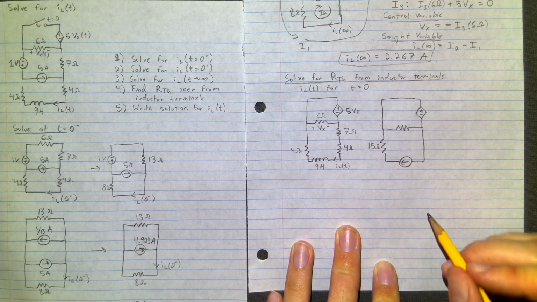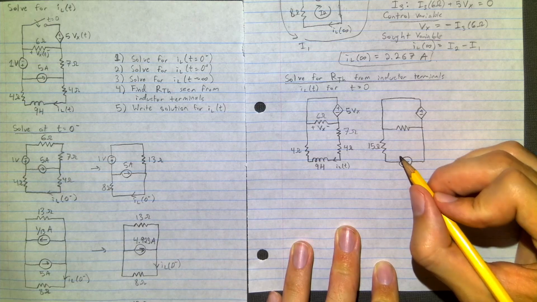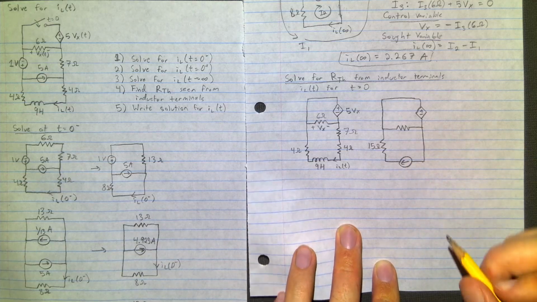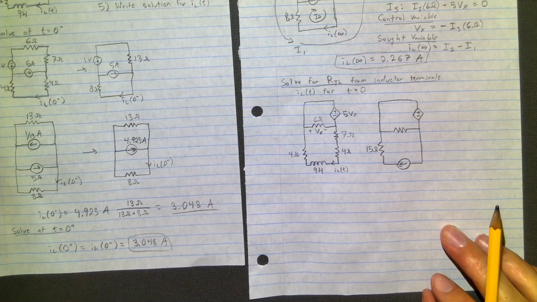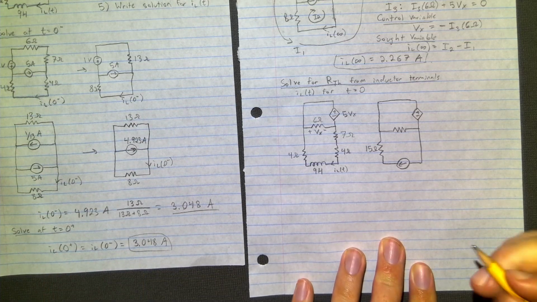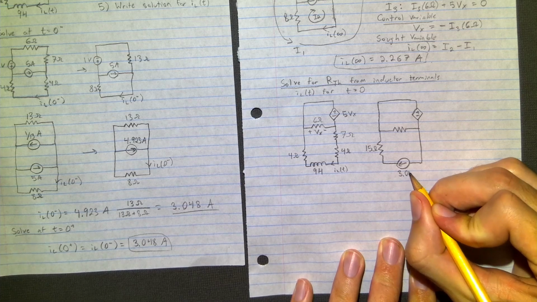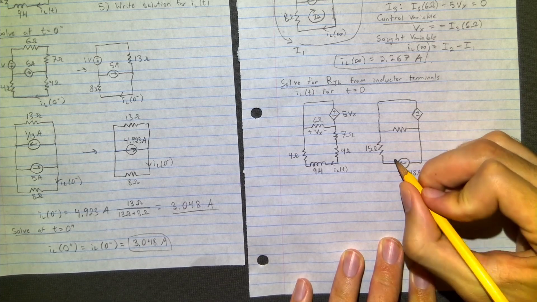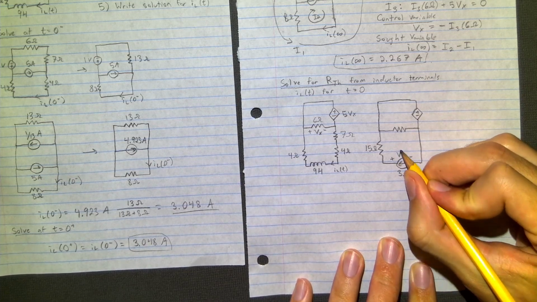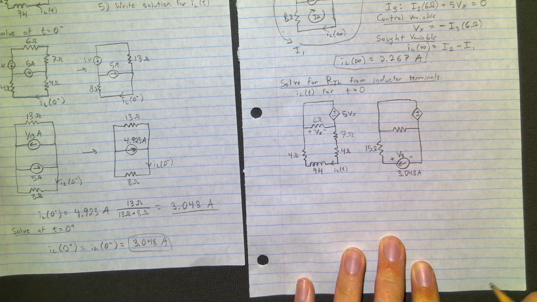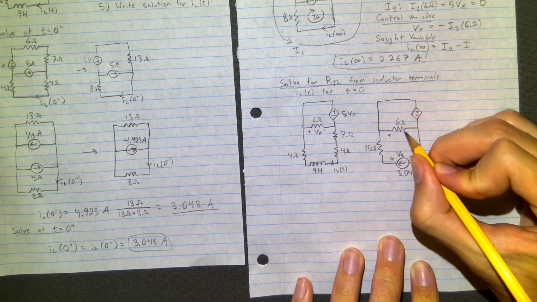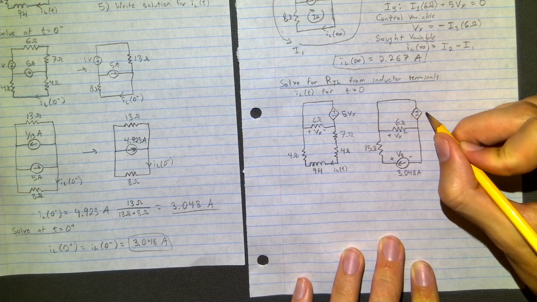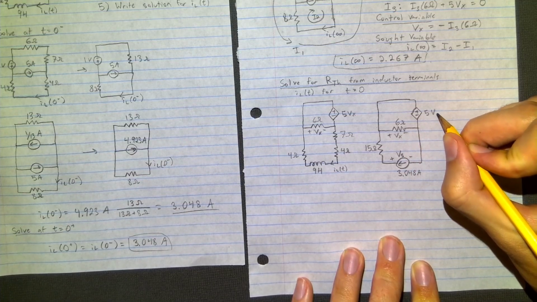The inductor has been replaced with a current source, and for the value of that current source, we're going to use the value of IL at 0 plus, and that's going to be 3.048 amps. And then our sought variable will be the voltage supplied by the source. We have our 6 ohm resistor, the control variable Vx, and our dependent source.